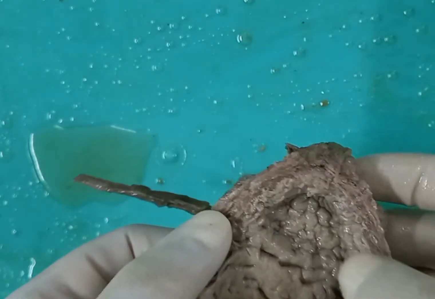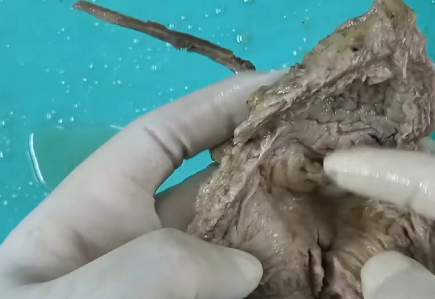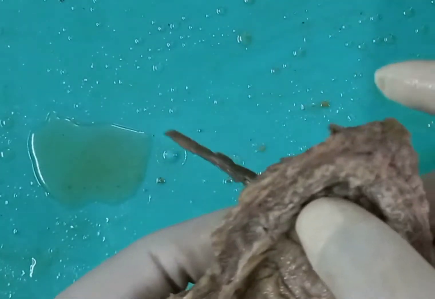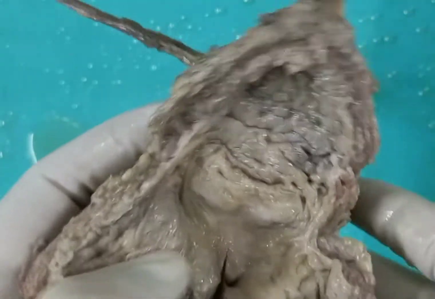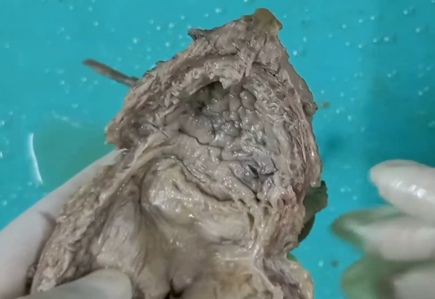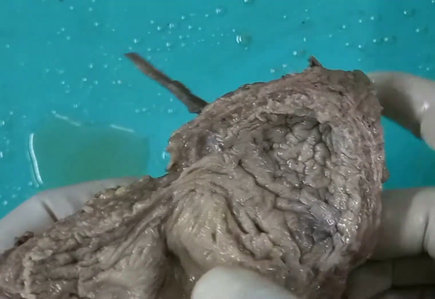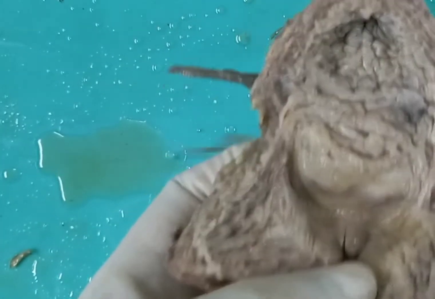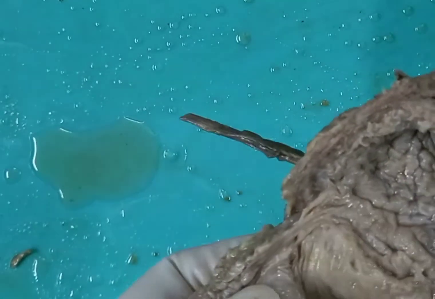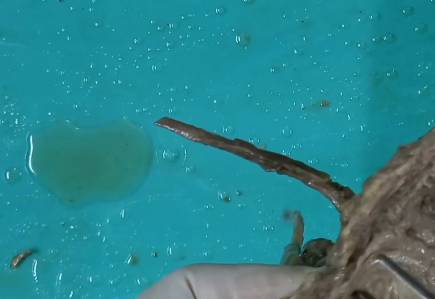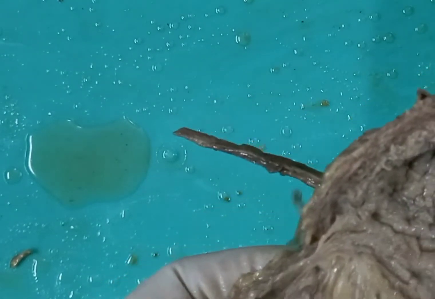See these irregular foldings, seen except in the lowermost part, which faces towards the posterior surface or the base of the bladder. Here you see a triangular area where these rugae or foldings are absent. The reason for this smoothness is that the transitional epithelium is directly applied here to the muscle coat.